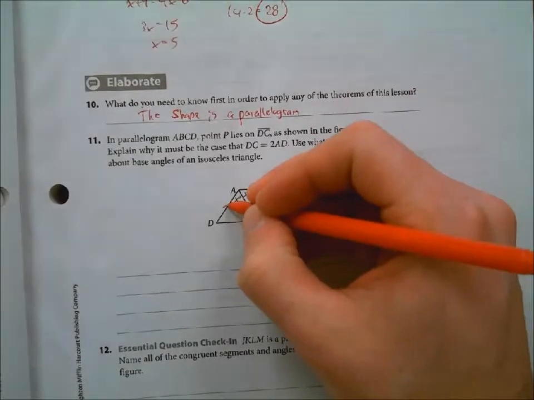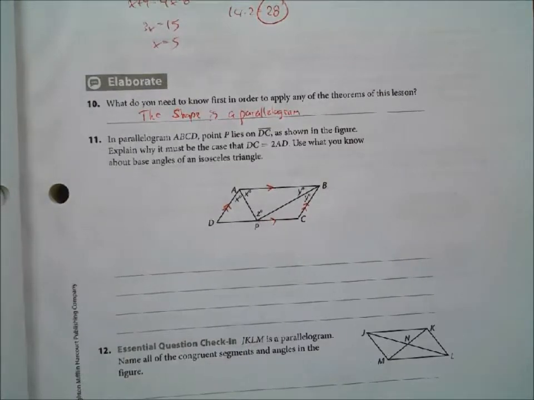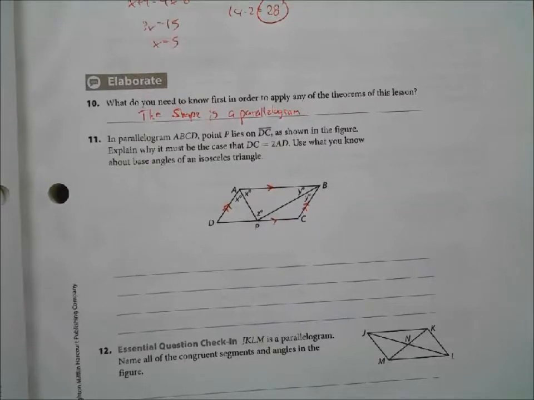Remember that this thing's a parallelogram, which means that AB and DC are parallel. AD and BC are parallel there. Aubrey, did you say that because AD and AP are congruent and P lies in the middle?